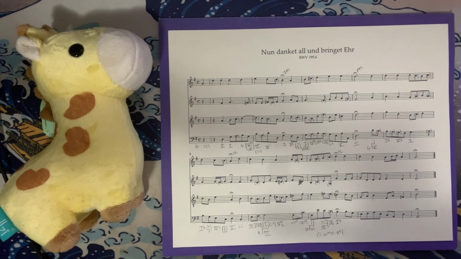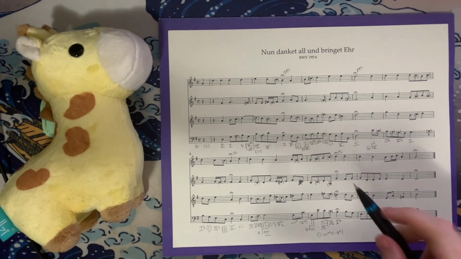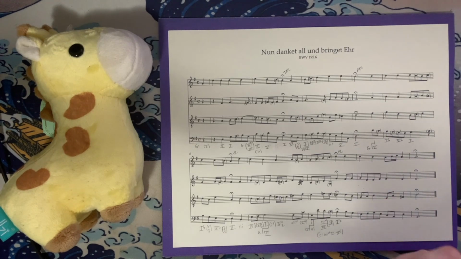That F natural really does throw the listener for a loop, though, because it does sound quite interesting. Kind of modal actually. Maybe there is some mixolydian going on here with the F natural, because there are no other Fs going on in this measure, at least up until the end of the phrase. We do get F sharp happening immediately afterwards here, but I still think we're in the realm of G major. There is an argument for C.